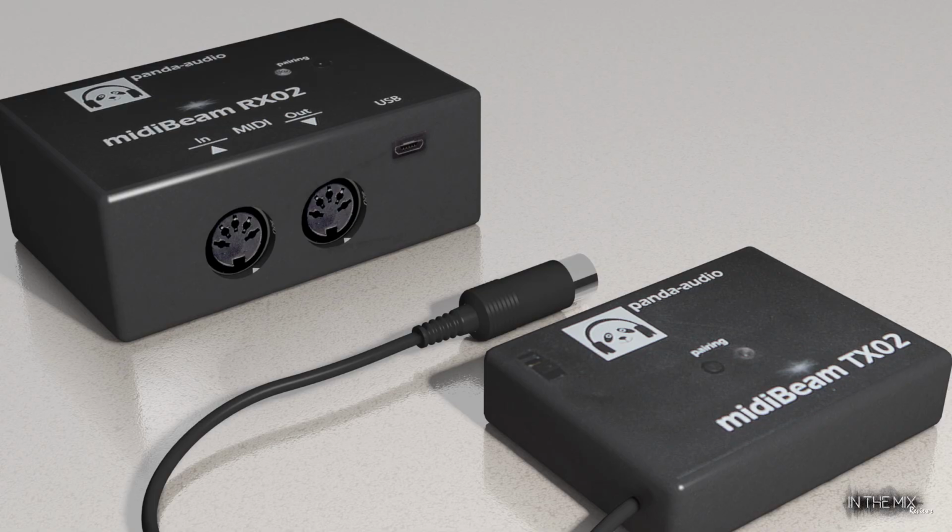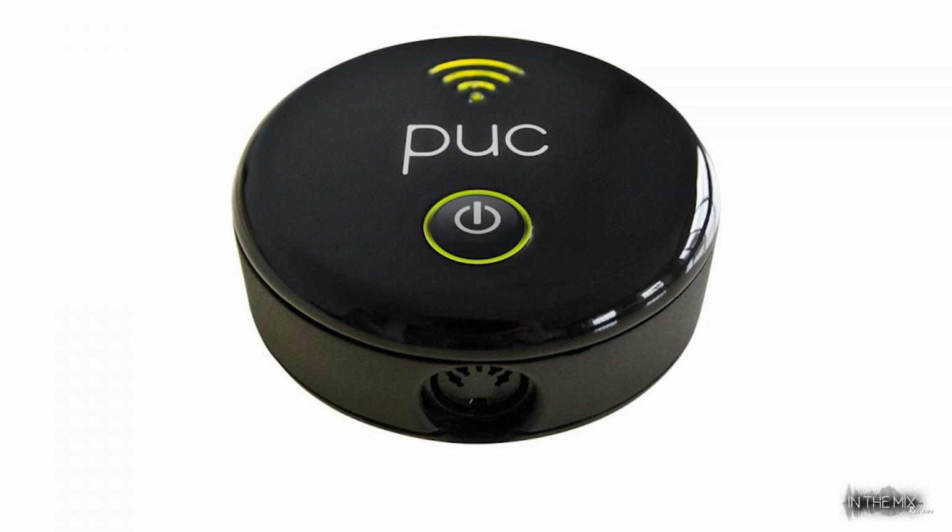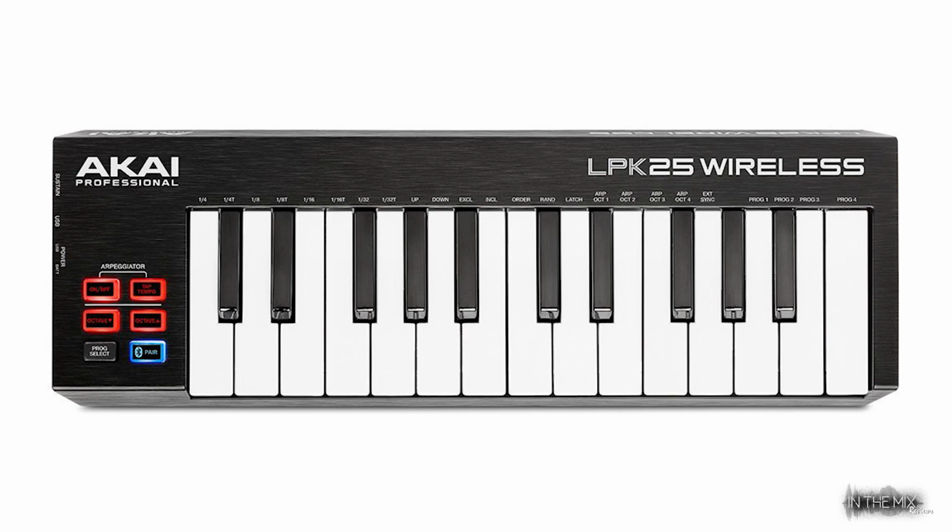And then there's wireless Bluetooth MIDI controllers and interfaces that communicate wirelessly and do not use the physical ports. Wireless MIDI is relatively a new technology and is not supported by all operating systems and MIDI devices just yet. Akai LPK25 wireless MIDI controller has a built-in wireless transmitter, and it can also connect to any iOS device as well.